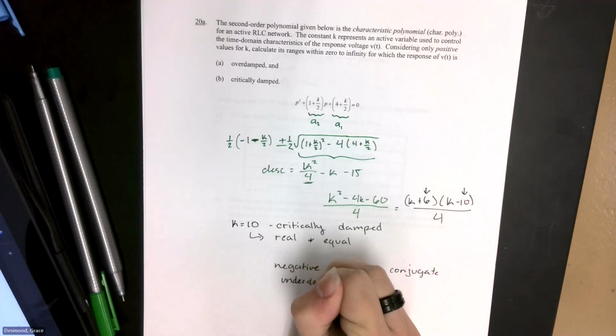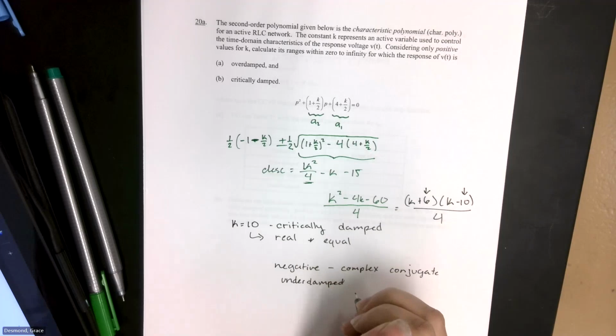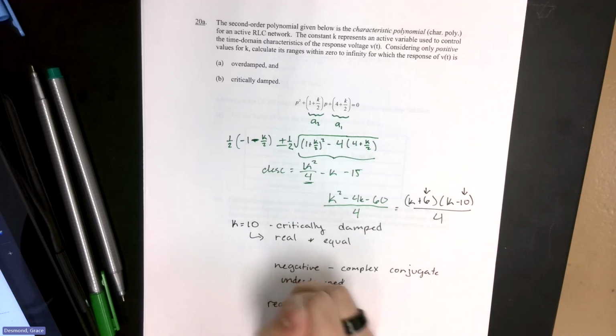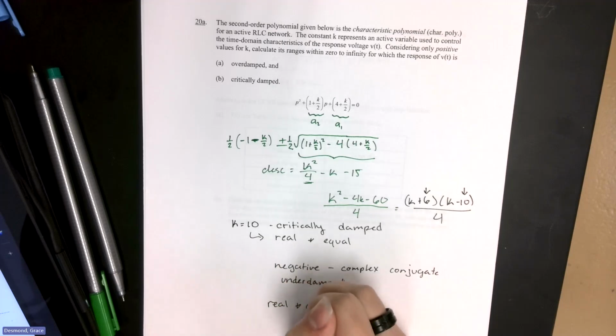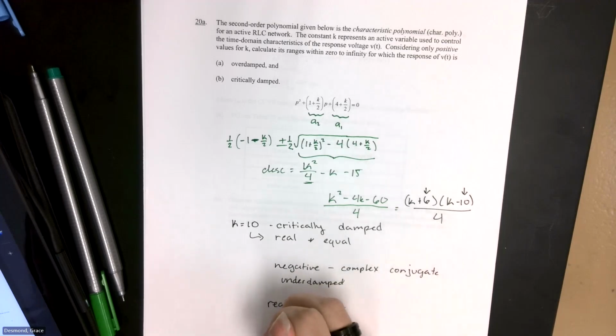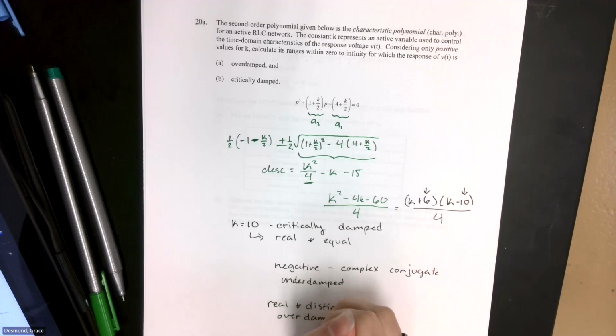Underdamped. And then real and distinct, which means that they're different, overdamped.